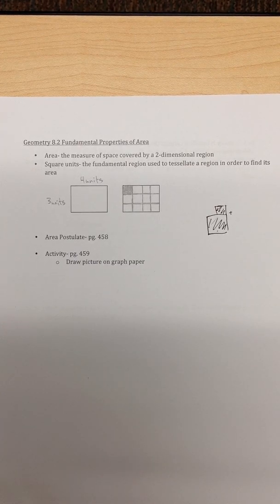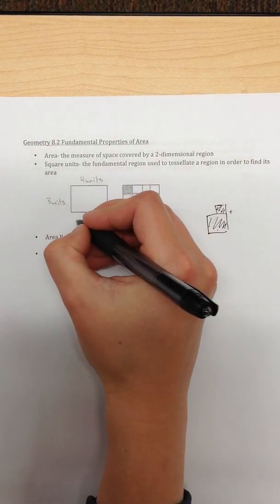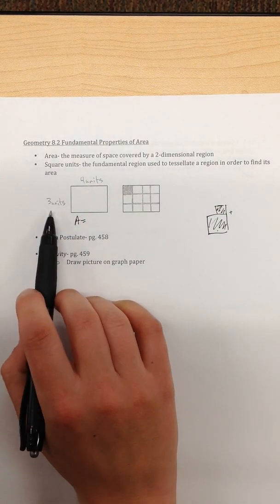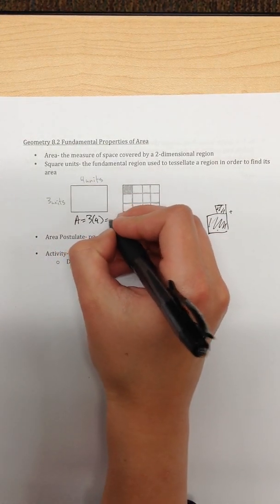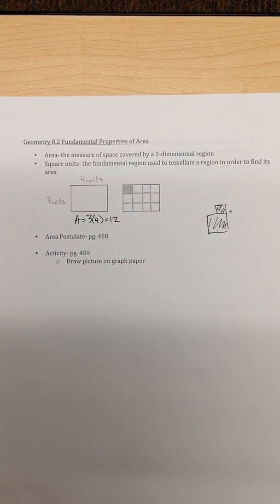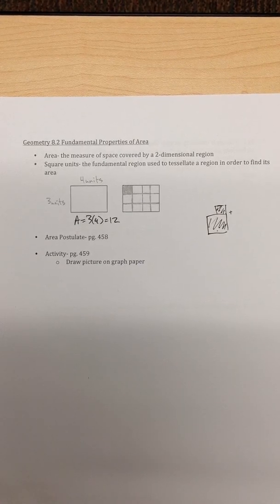And then it says there are rectangle formula, so the area of a rectangle with dimensions L and W is L times W, so basically area is length times width. So to find the area of this rectangle, what I would do is I would do my length times my width, so 3 times 4, which would be 12. Okay, so those are the different things in that area postulate. So a lot of it should probably seem pretty familiar to you guys.